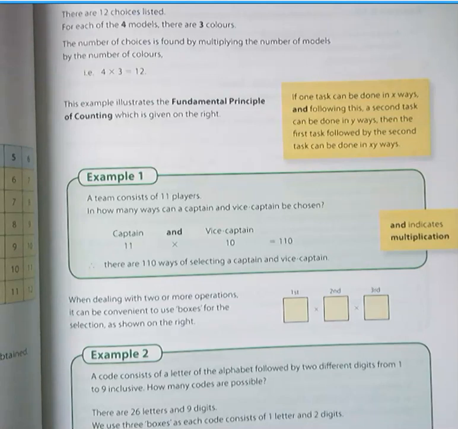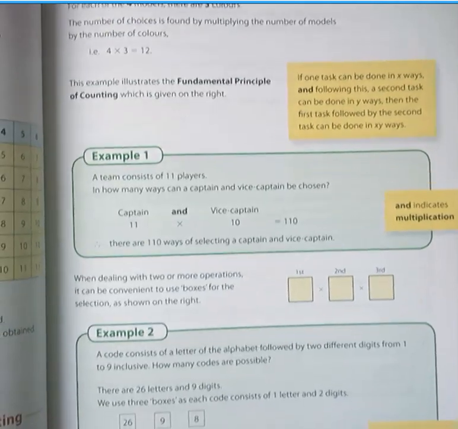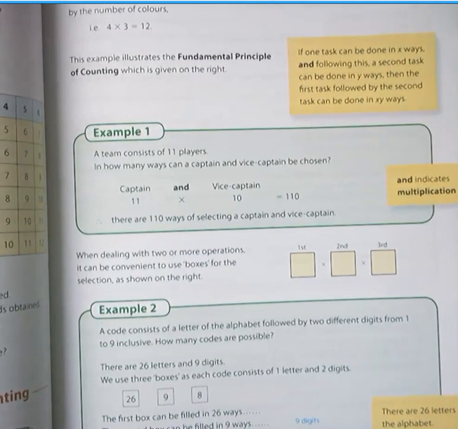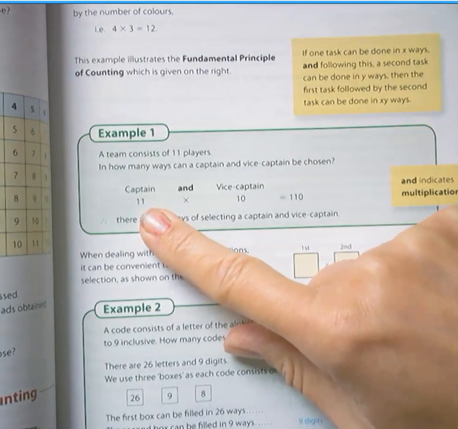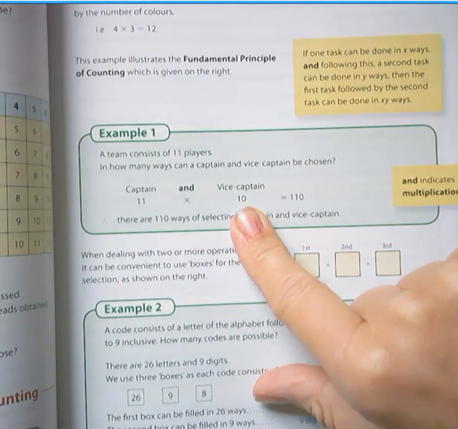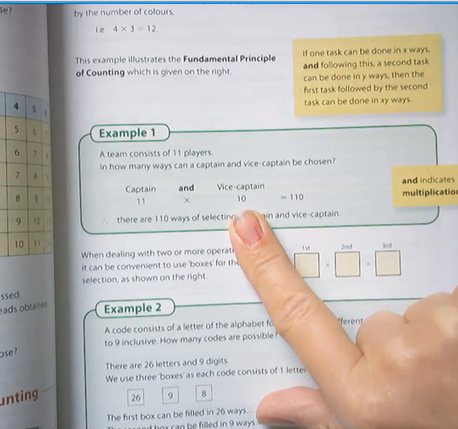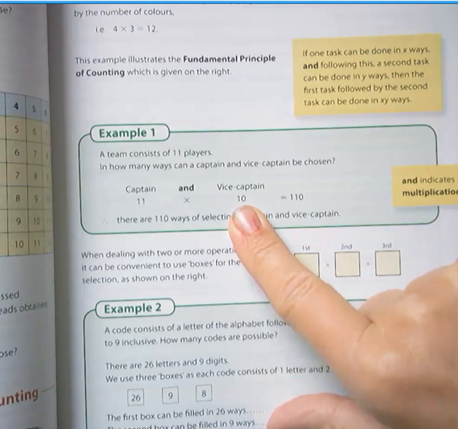All right, so from the textbook, it says you're making a team, and the team consists of 11 players. How many ways can you choose a captain and a vice captain? So there's 11 people, so how many ways can you choose a captain? If you have 11 people, you can choose it 11 ways. Then how many ways can you choose a vice captain? For your vice captain, you've got one less because you've used one, so you've got 10. So the number of ways you can choose a captain and a vice captain is 11 times 10, which is 110 different ways.